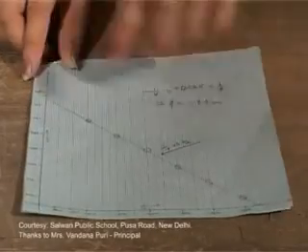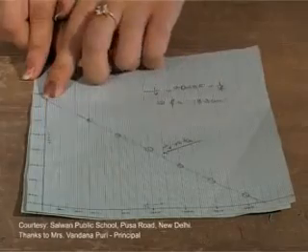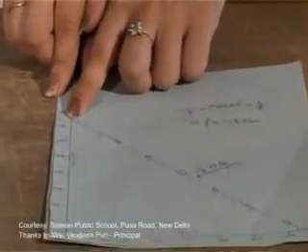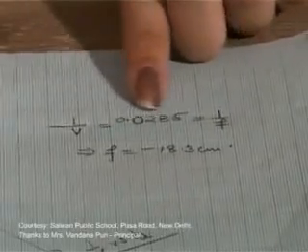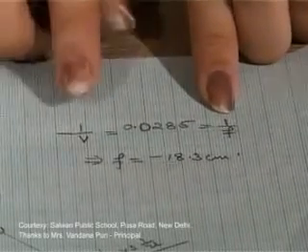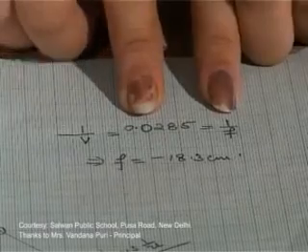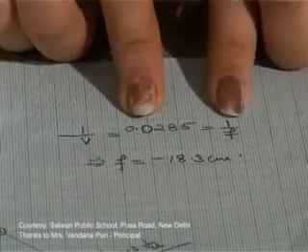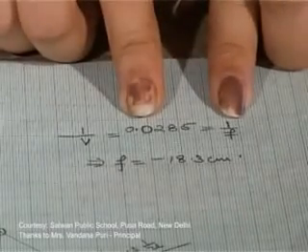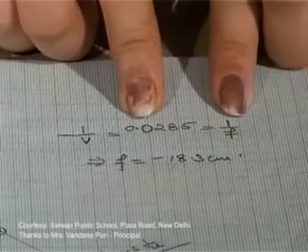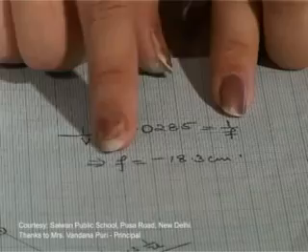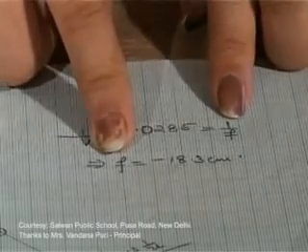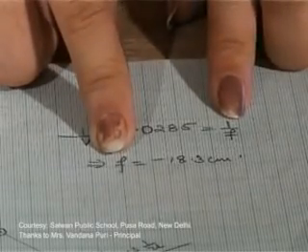For example, I have taken the value of this intercept, which is 0.0285, and found out the value of focal length. 1 by v is equal to this value, which again will be equal to 1 by f. U is 0 here because on the y axis it will be 0. Focal length from this method comes out to be 18.3 in this case.